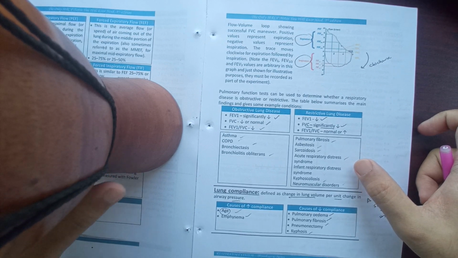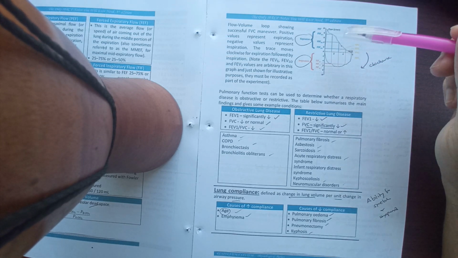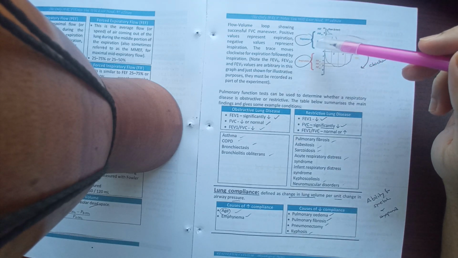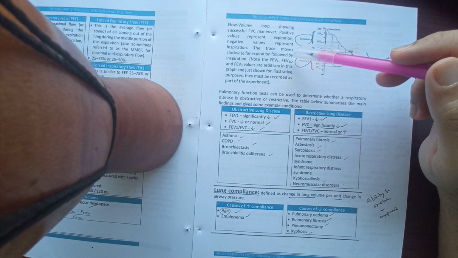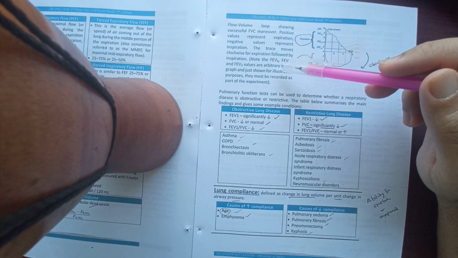Another important parameter is the flow volume loop, which shows the successful FVC maneuver. A positive value represents expiration, that is, this is expiration, and it starts from here. So inspire and expire. Positive value represents expiration, negative value represents inspiration, and the trace moves clockwise for expiration followed by inspiration. Note that FEV1, FEV0.5 and FEV3 values are arbitrary in this graph and just shown for illustrative purposes.